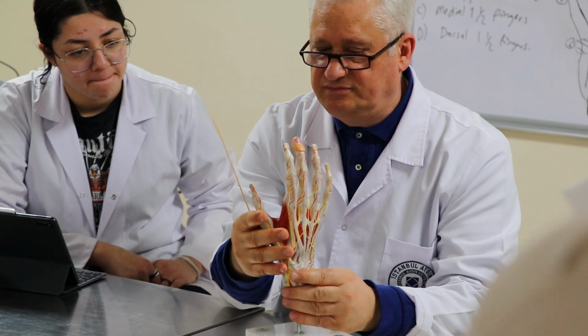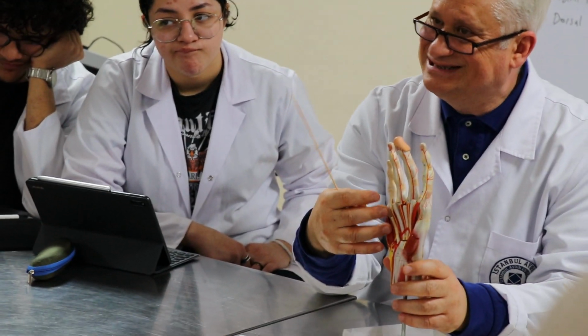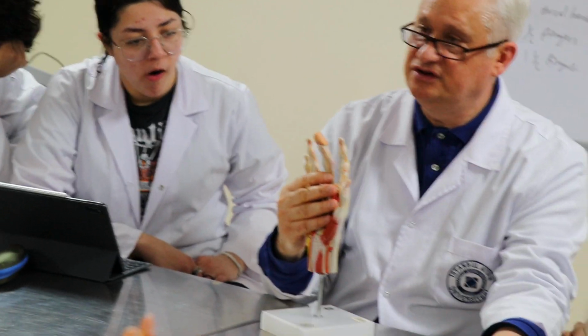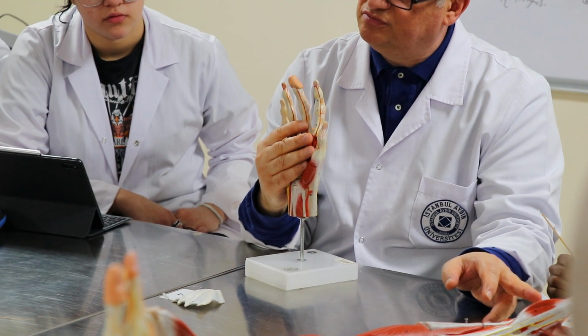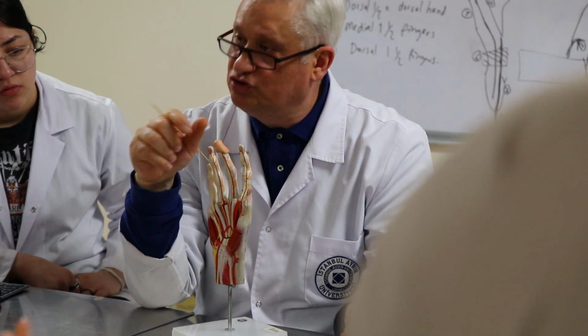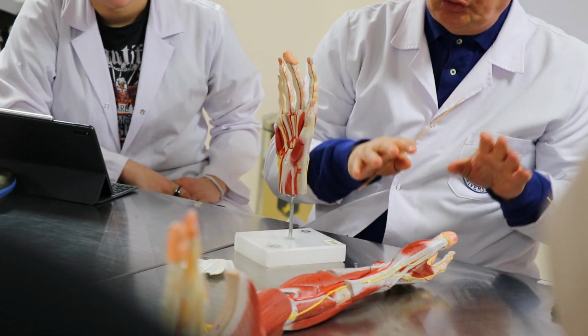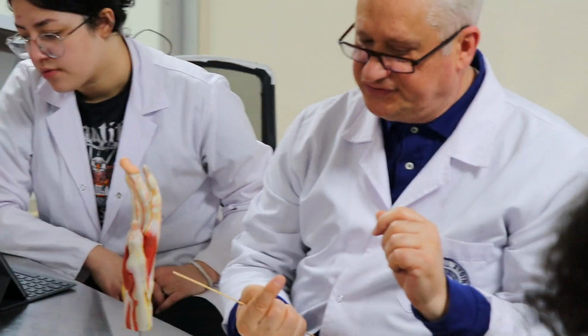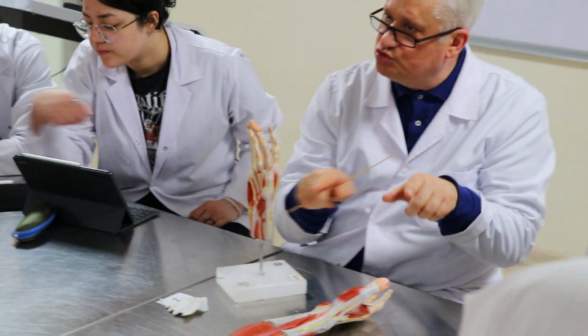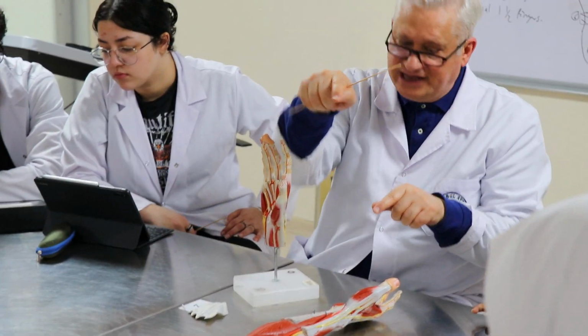Okay, so these are the extrinsic muscles, the tendons of the extrinsic muscles. One other thing that you can't see over here, but you can see in the big model: I want you to be familiar with the superficialis and the profundus tendons. The flexor digitorum superficialis goes towards the finger to the middle phalanx, where it divides into two. The profundus tendon comes out from beneath, becomes superficial, goes in between those two slips, and then attaches to the distal phalanx.